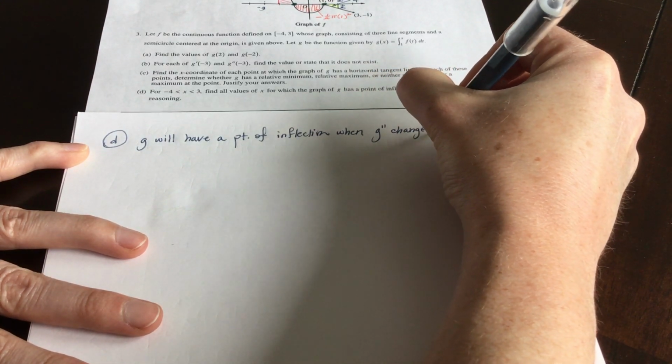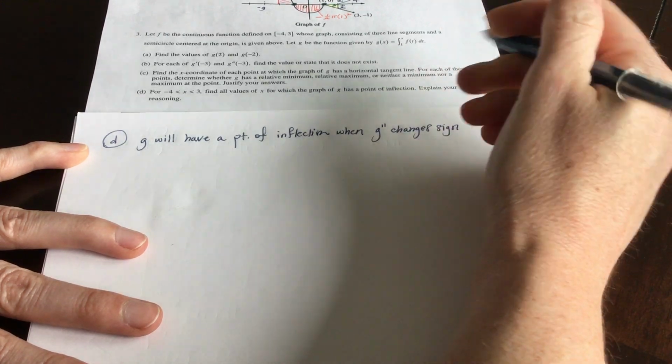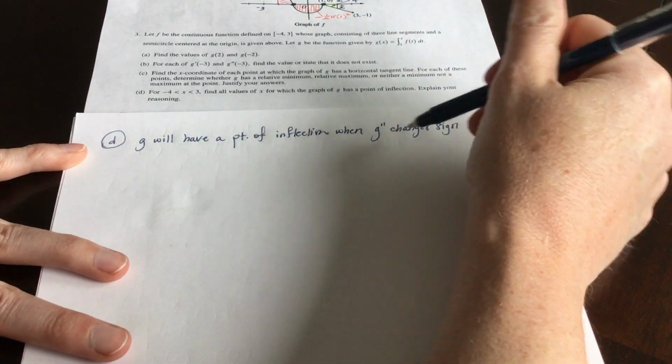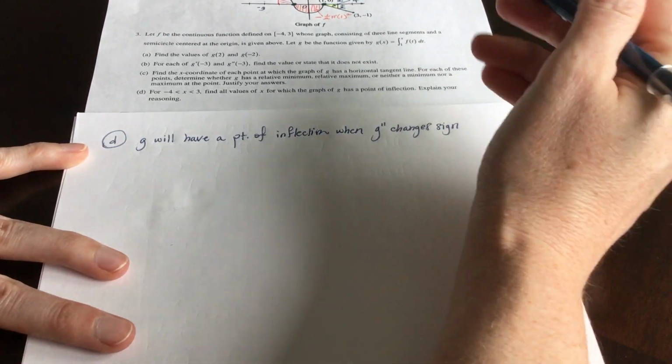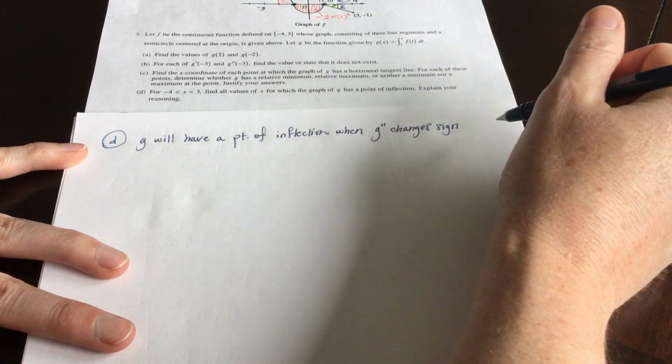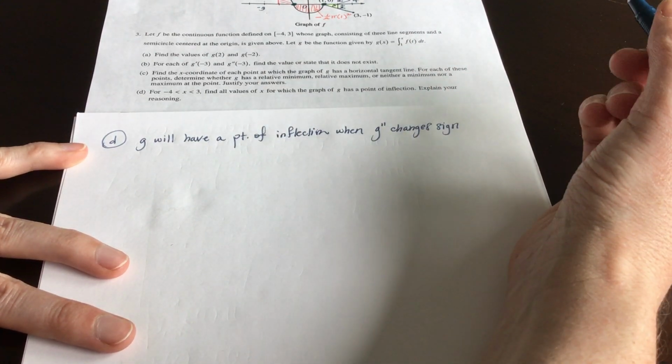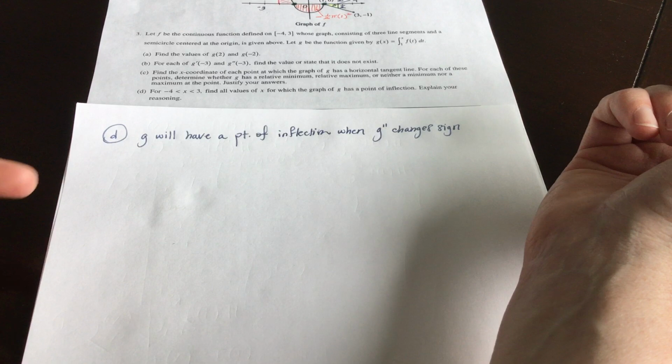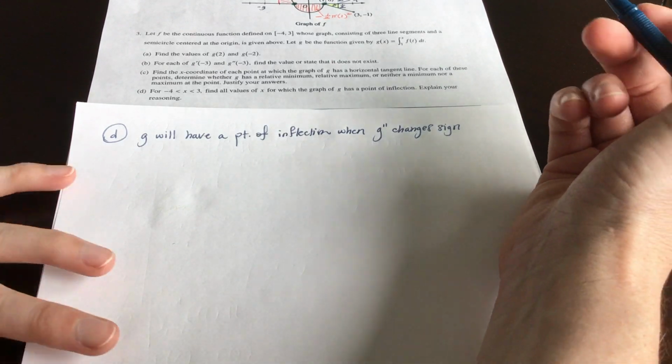And my friends, this is how you're going to keep the picture problems like this really simple. You're not going to worry about G double prime equaling 0 or anything like that. You're just going to skip to G double prime would have to change sign, meaning you'd have to change from concave up to concave down or vice versa.